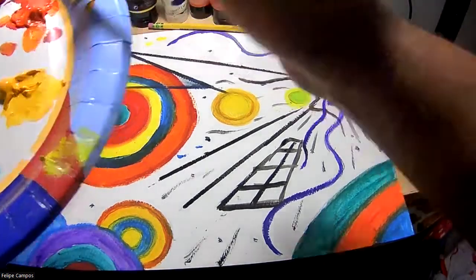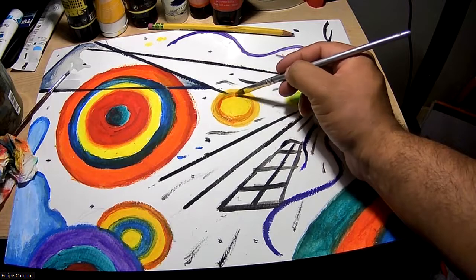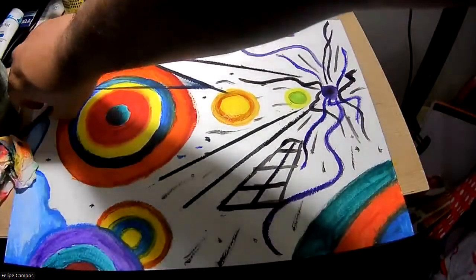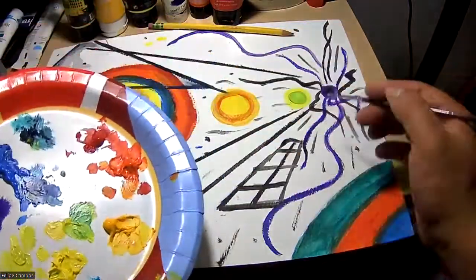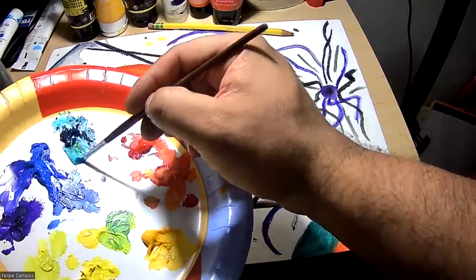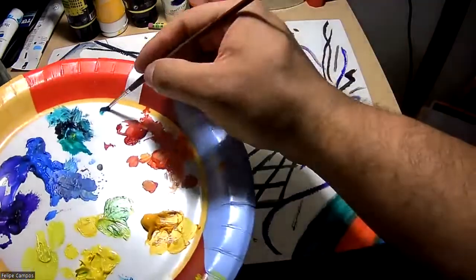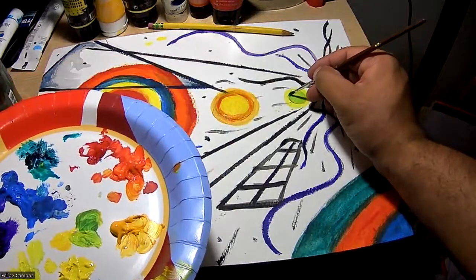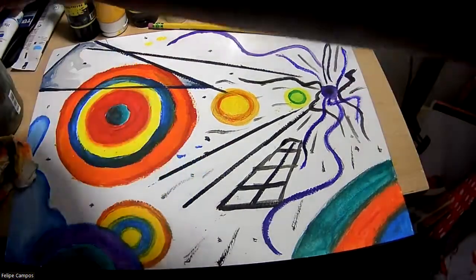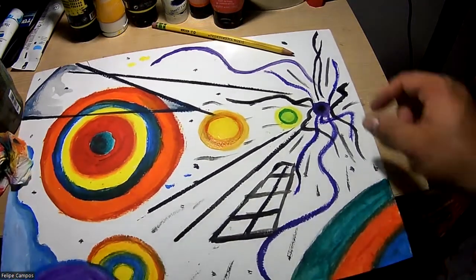Okay. I want to darken up the edge of that just a little bit to add some interest. Okay. Very cool. And I'm going to go back with this very tiny brush and I'm going to put some green in there. You can see my green is starting to dry out, but I'm going to go ahead and outline it. There we go. What do you guys think? Isn't that awesome? Isn't this amazing?